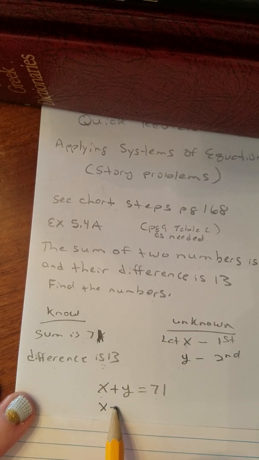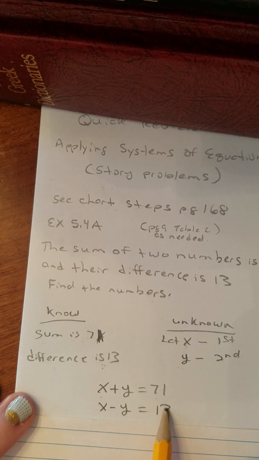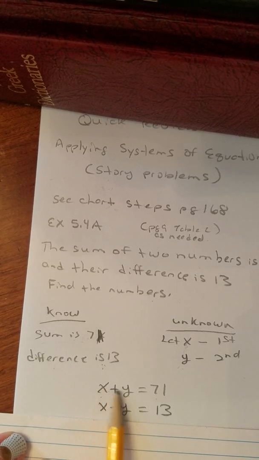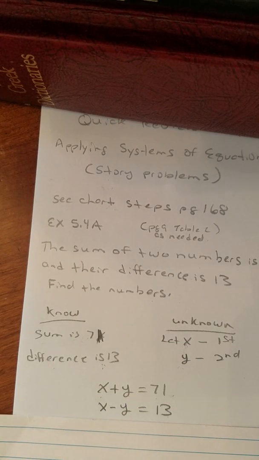So if I subtract the two numbers, I get 13. Okay. So now I have two equations with the same two variables. So this is a system of equations. And from here, you can solve for the unknowns.